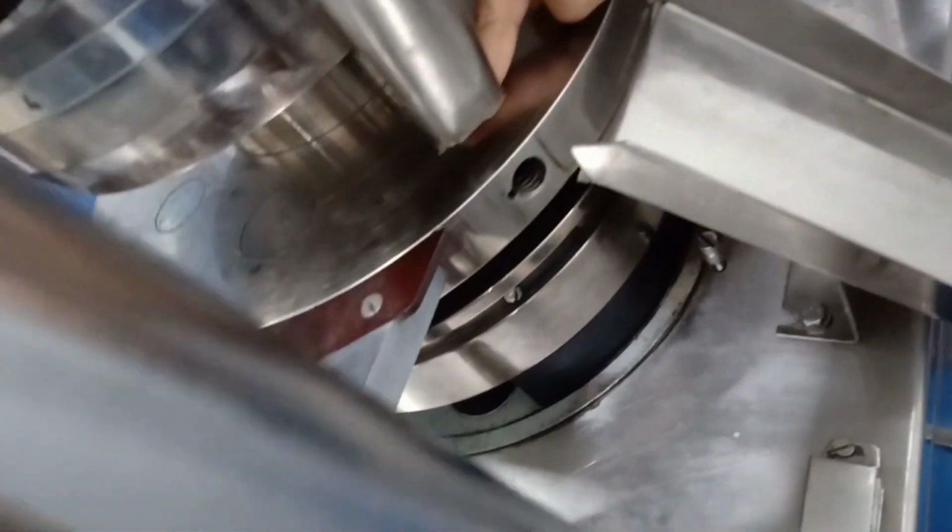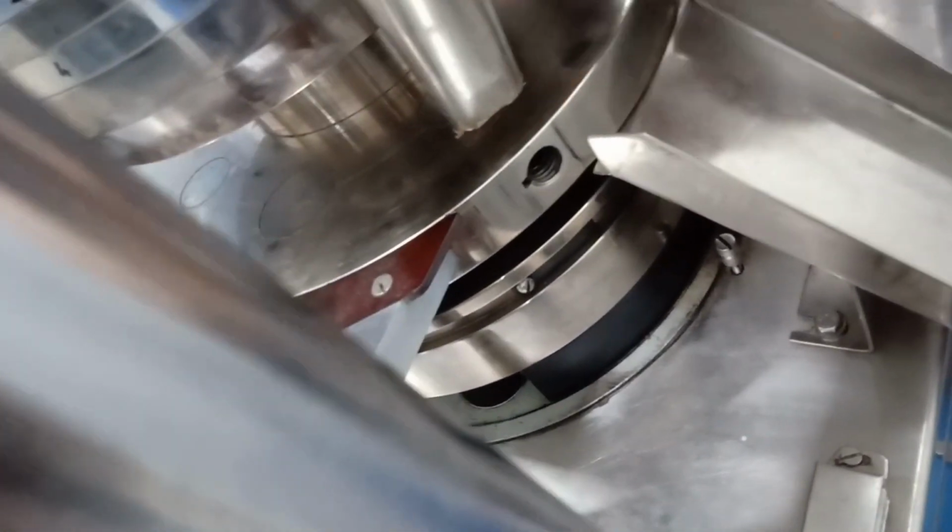Once the tablet is out, your lower punch again goes to this area, where we have the pull down cam. That pull down cam moves the lower punch down, and then it will create a cavity. Okay, that's it.